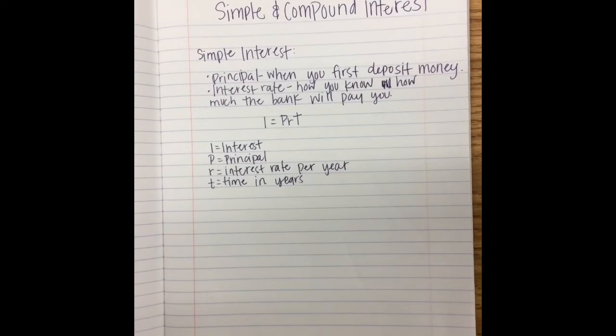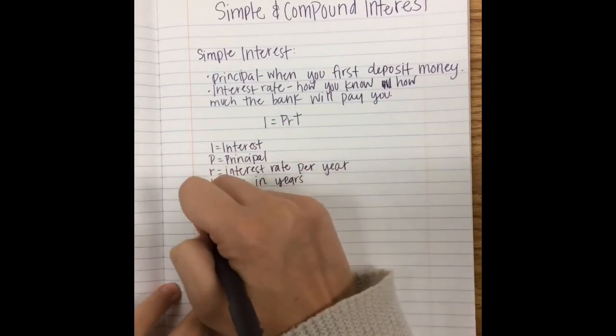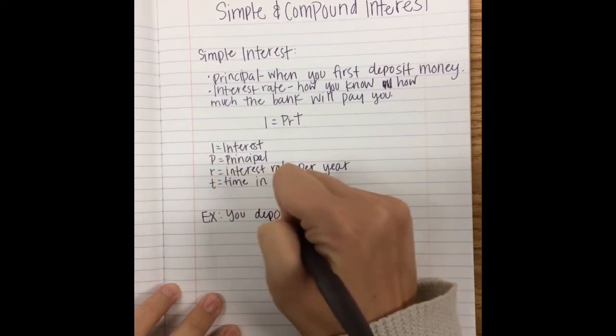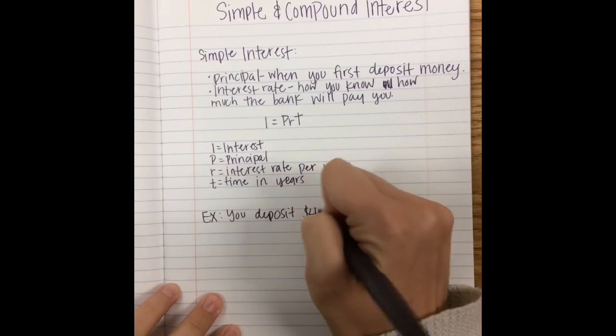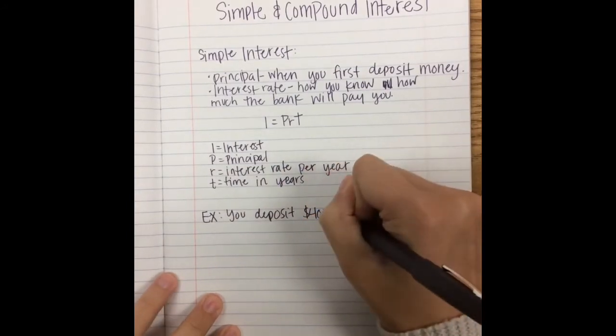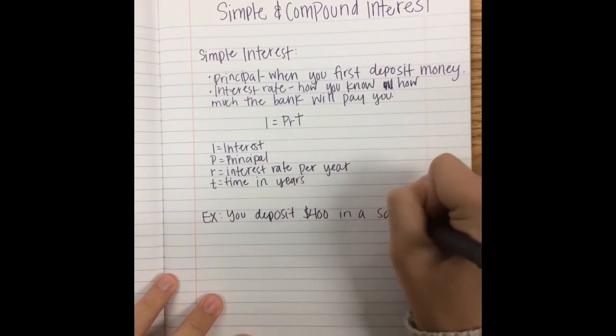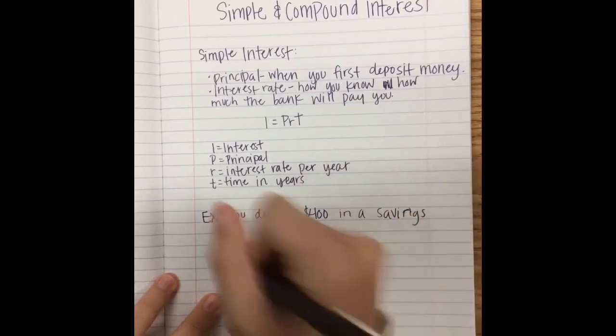Okay, now let's do an example. You deposit $400 in a savings account.